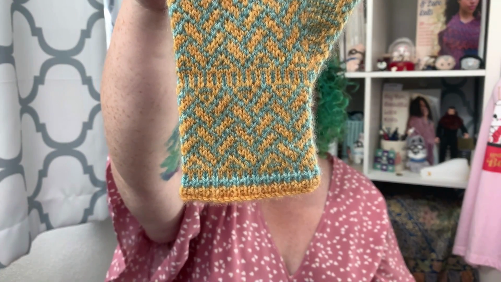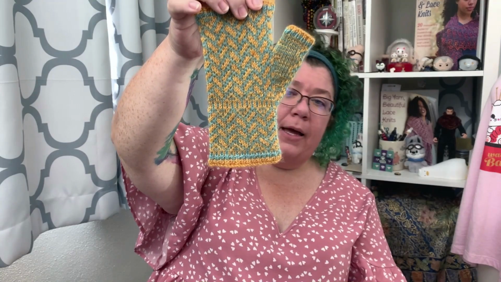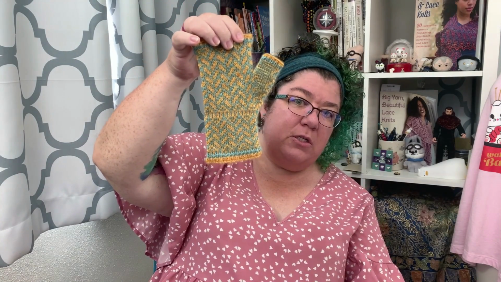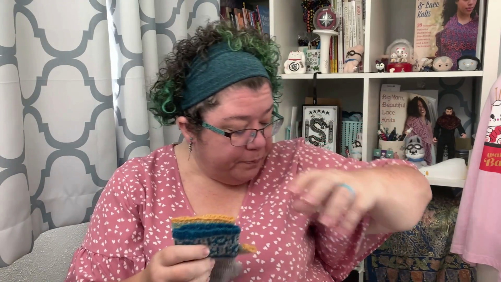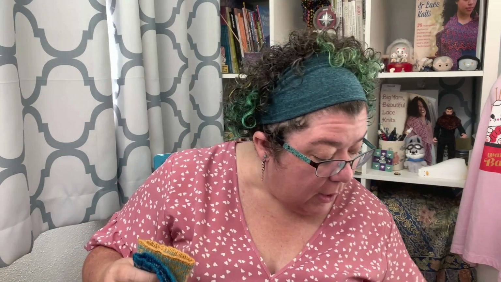But as I pull it back, it just kind of disappears. The stitches disappear, and you just get this overall field that gives you that herringbone effect. So that's what I meant by paying attention to stitch definition when you are selecting for color work is important.